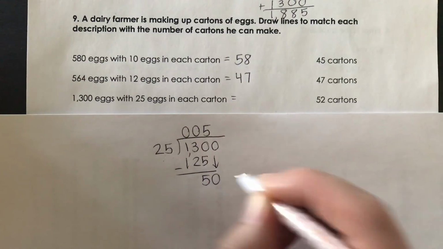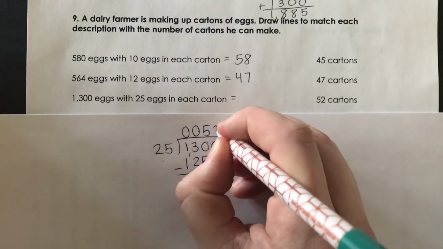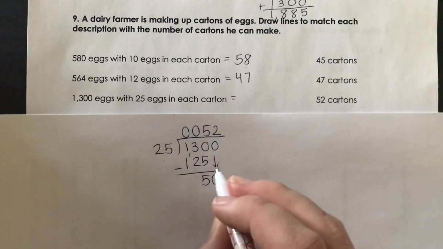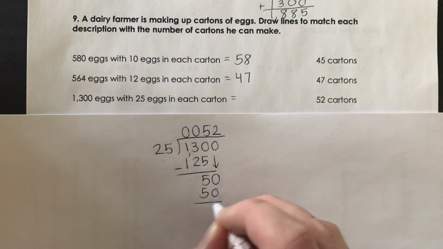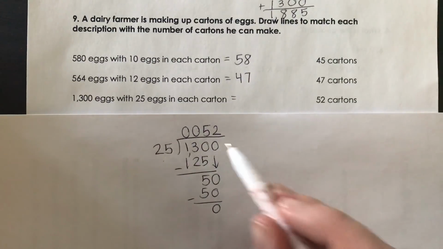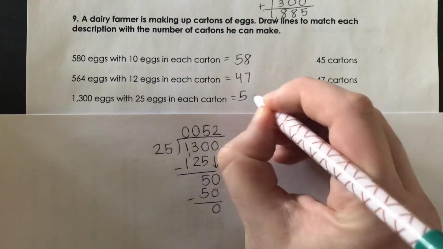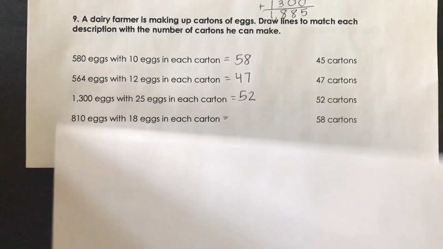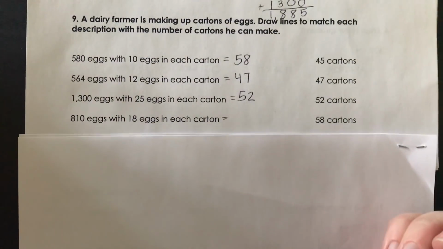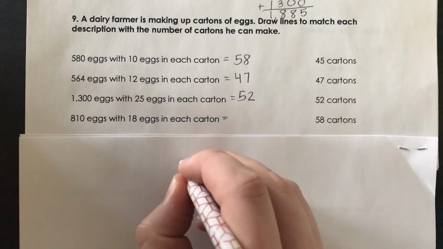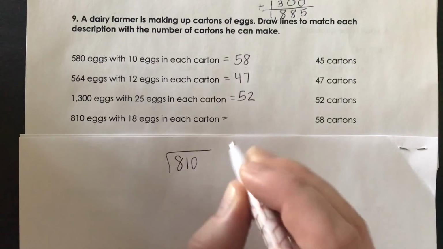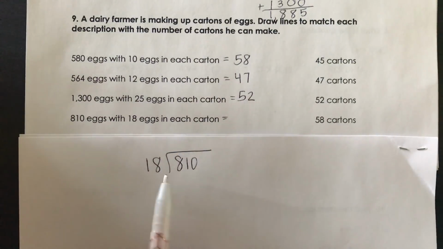Bring down my 0. 25 goes into 50 twice, and then 25 times 2 is 50. Subtract, and I end up with 0. So my answer is 52. Okay, and then last one here. 810 eggs divided into 18 cartons.